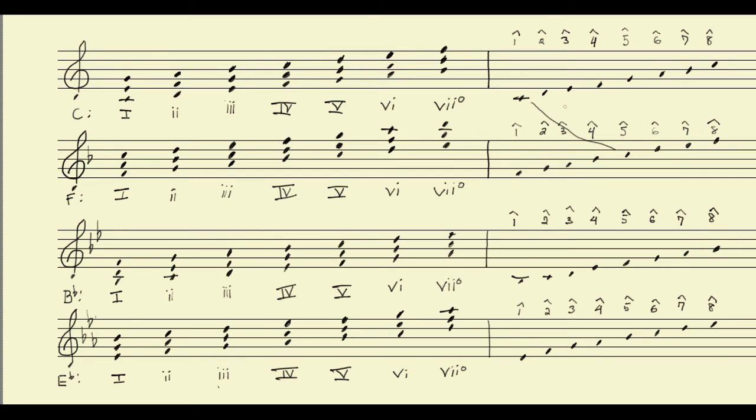Yes, there is. Is there a D in the F major scale? Yes, there is. Is there an E? Yes, there is. Is there an F? Yes, there is. Is there a G? There is a G. Is there an A? Yes, there is an A. And is there a B? Well, no, that's the one place where we have a difference.